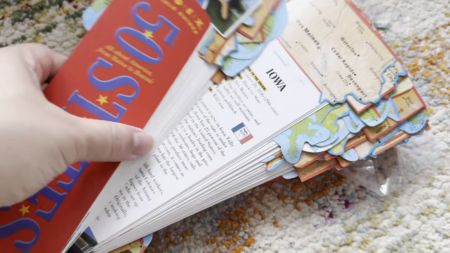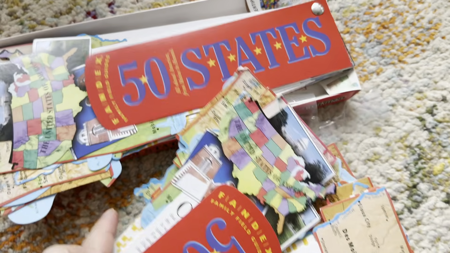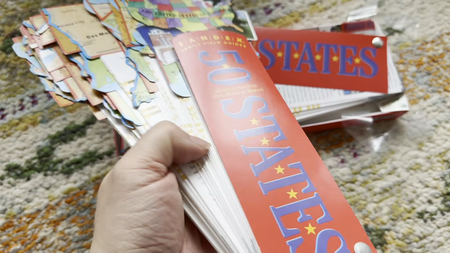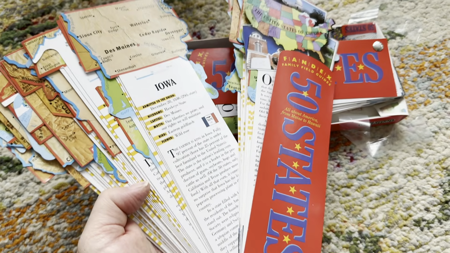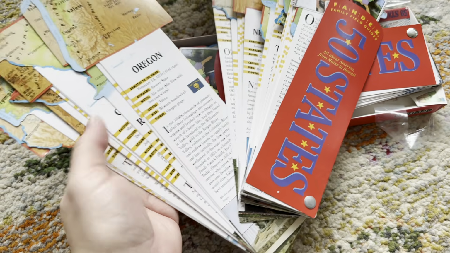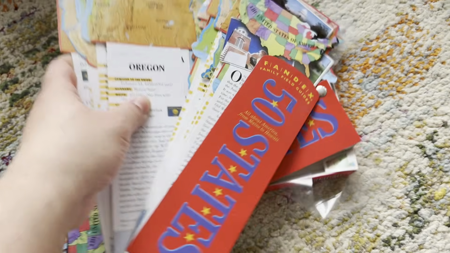I totally forgot to share this. This is another thing that I've had for like a couple years, and I have two of them, just like facts of the United States. I don't know if as a kid you guys ever did anything like this. I totally did. My mom would get me these kind of things, like the brain quest type ones. And this is like one on every state.